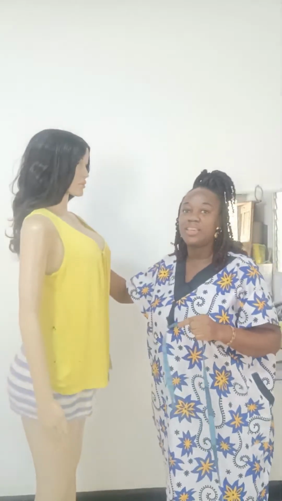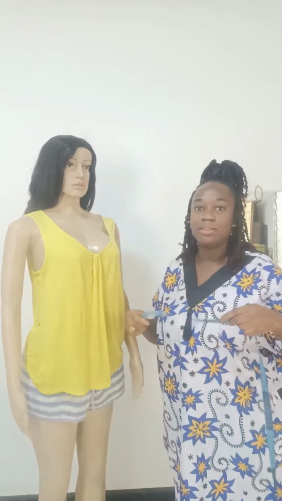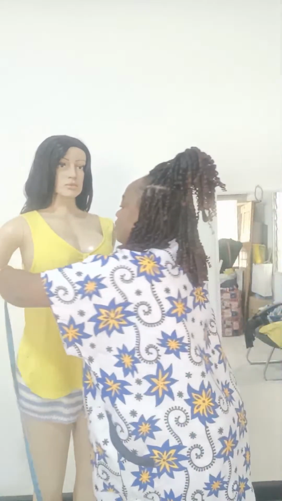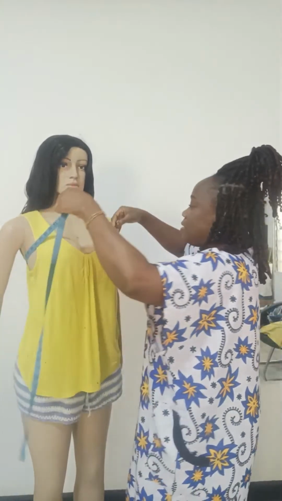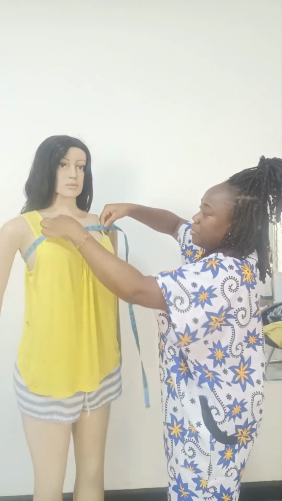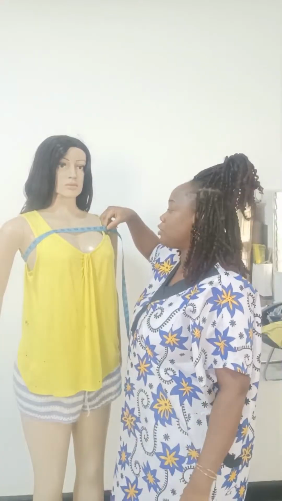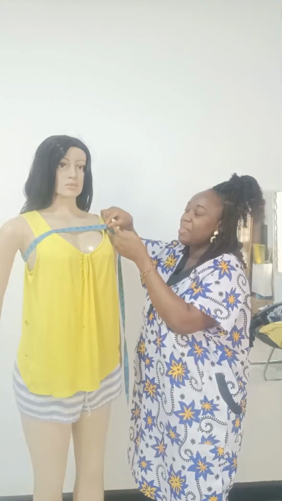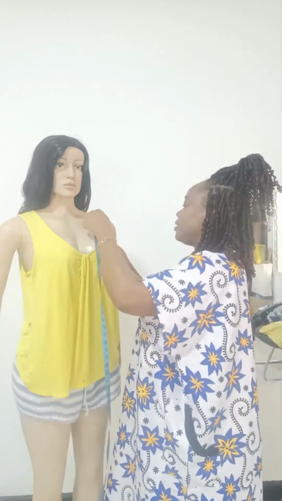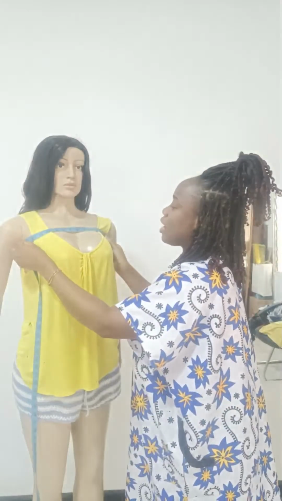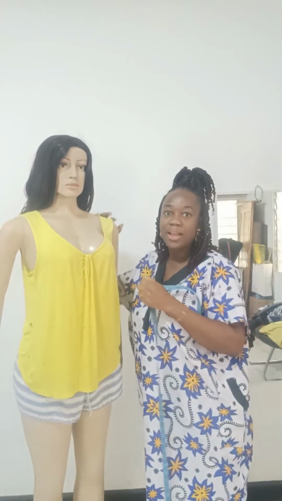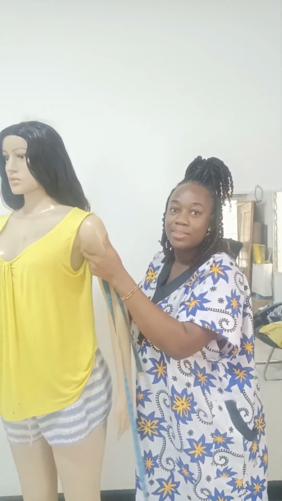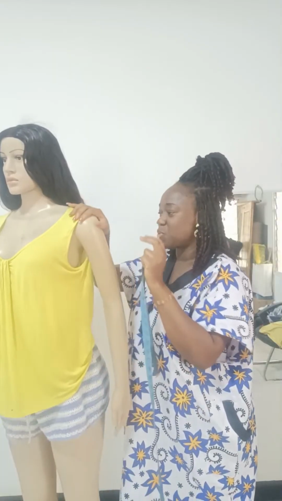You will need the across chest or the across back, and then for some you just need to take it round, like this, when you are measuring for an off shoulder. Now you take it round like this, you note the total, and then you subtract across chest, you subtract across back, then you will know what will be used for the off shoulder sleeve. So that is one thing.